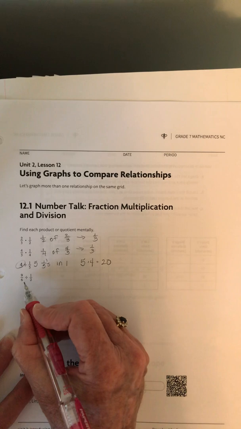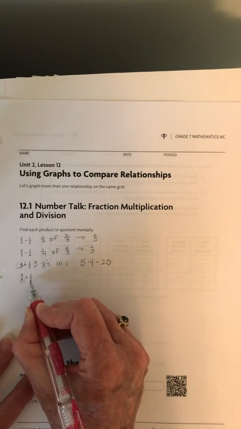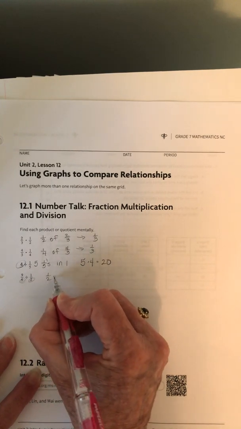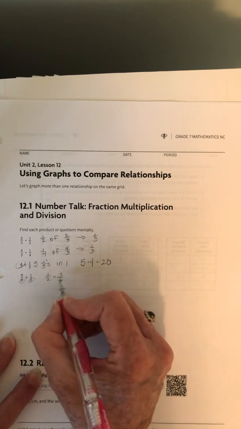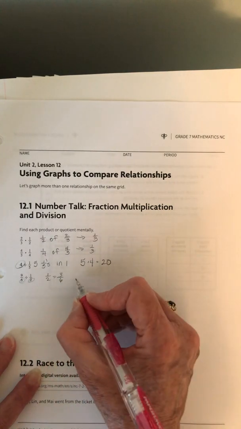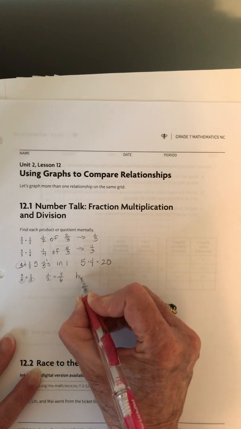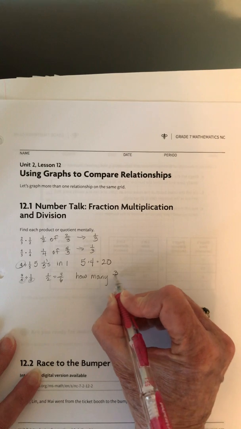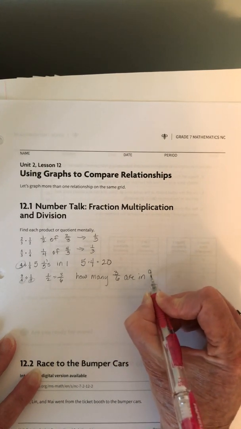All right, this one, I thought of it as, well, we have 6 here, and we have halves here. So I thought of changing the 1/2 to 3/6. And then I asked myself, how many 3/6 are there in 9/6?